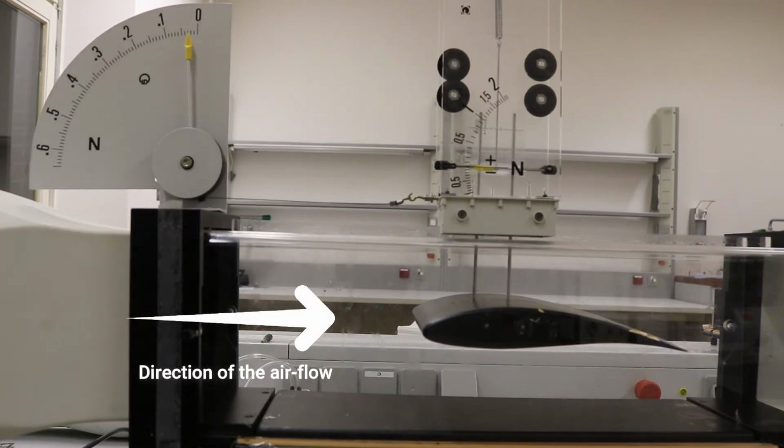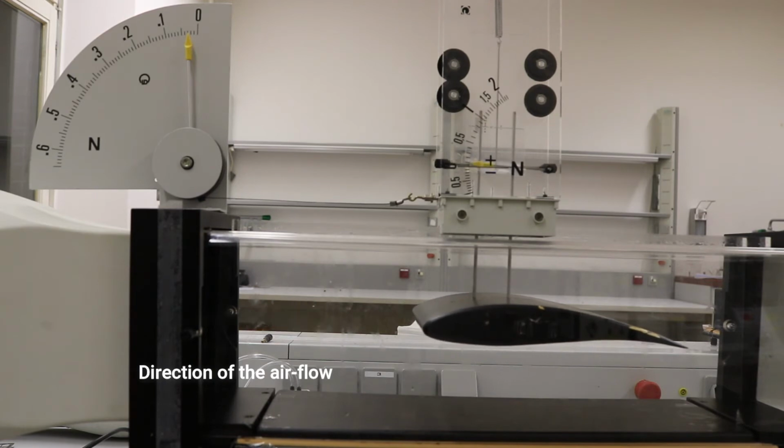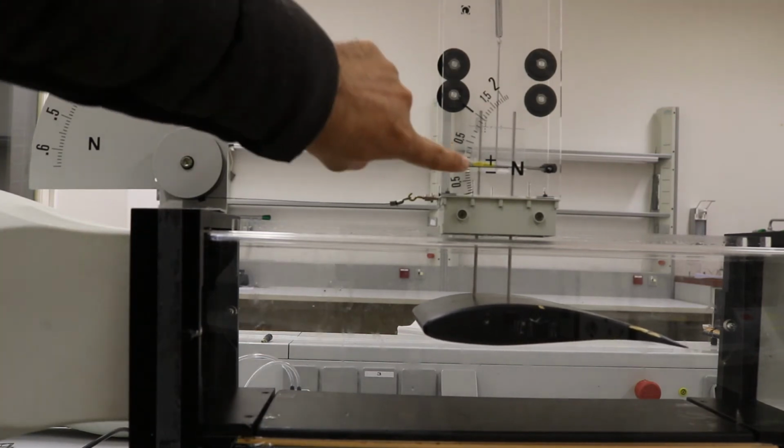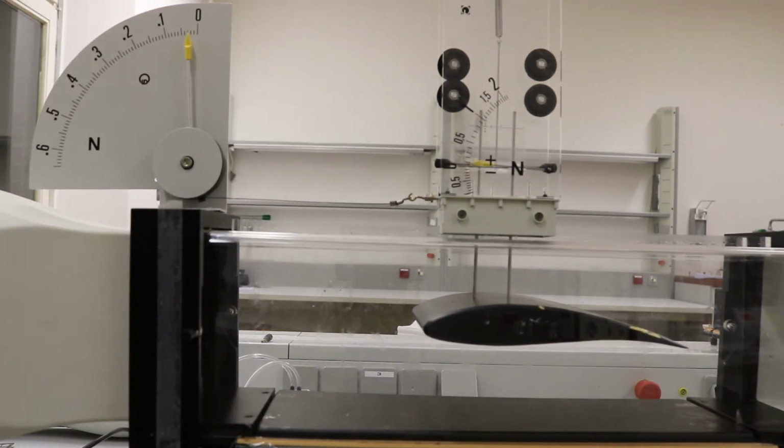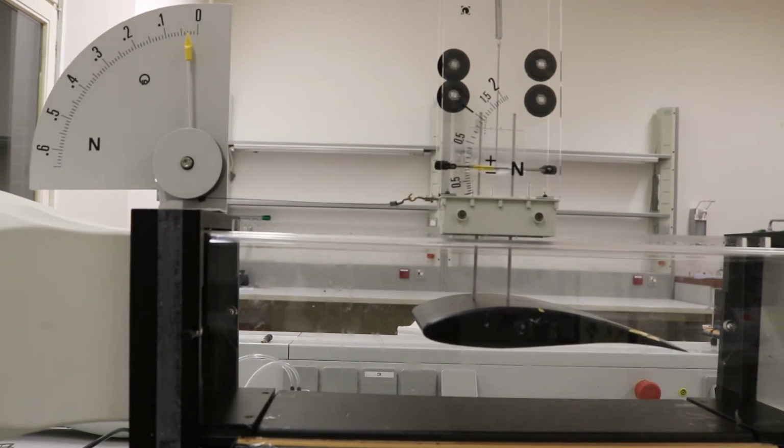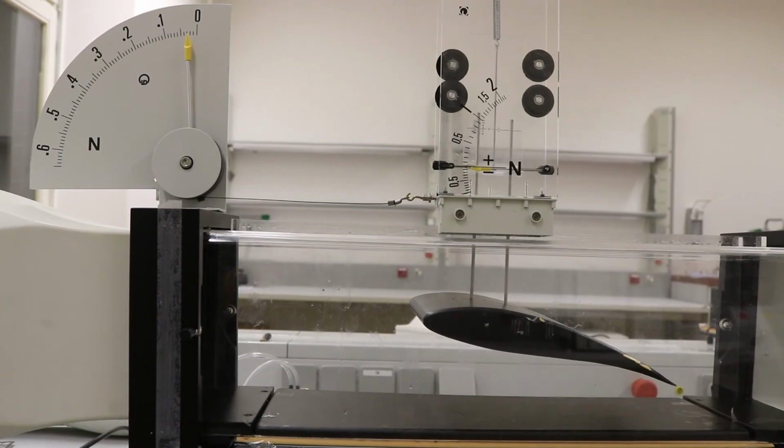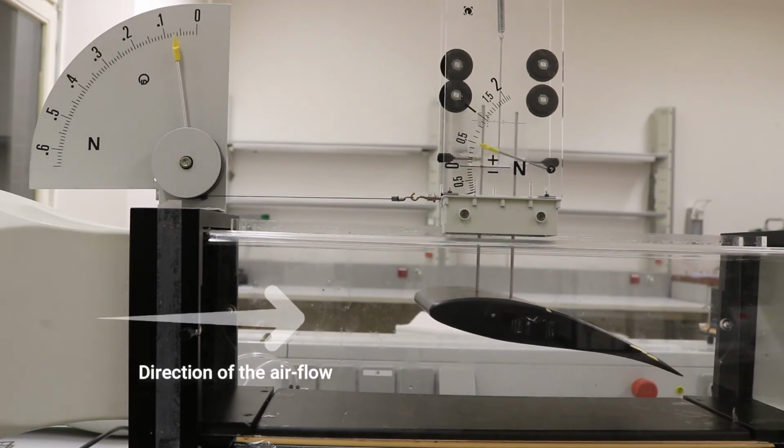So this setup is for the minimum angle of attack, and we can see up there a small lift force and also a small drag force. So both forces are very small for the small angle of attack. Now the angle of attack is increased and the speed of the airflow is the same. And now we will see how the lift force and the drag force are changing.